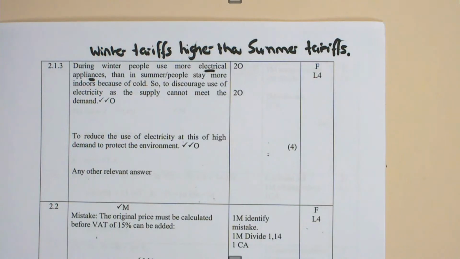So to discourage the use of electricity because the supply cannot meet the demand will be the correct reason why tariffs are higher.